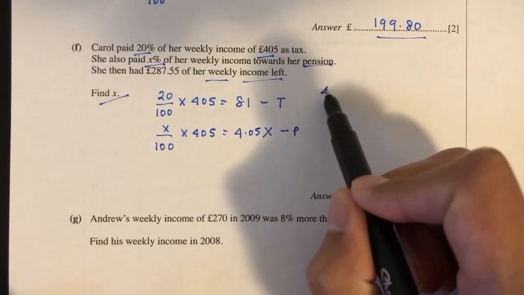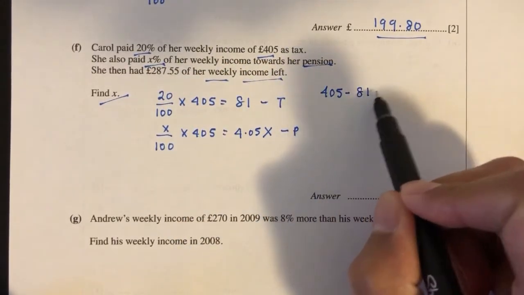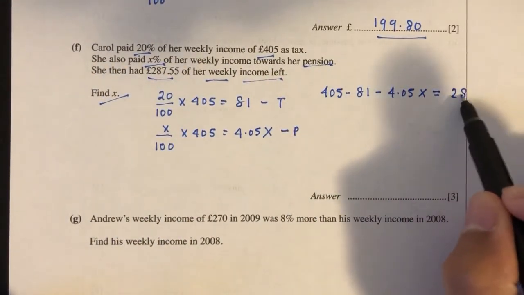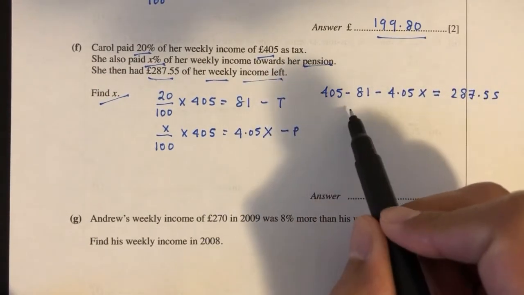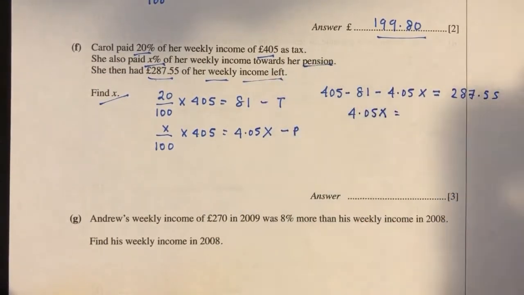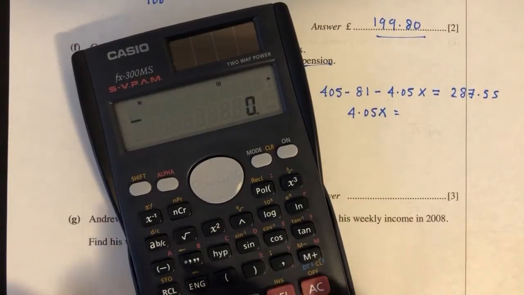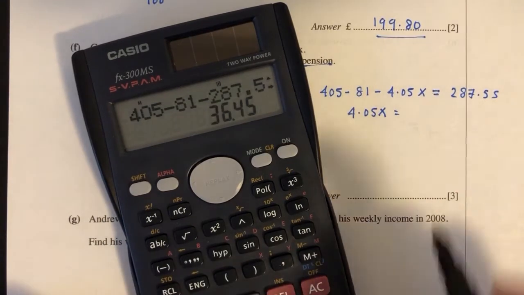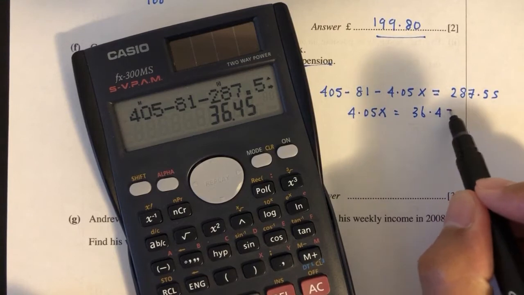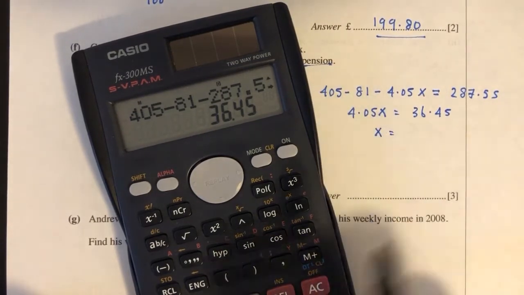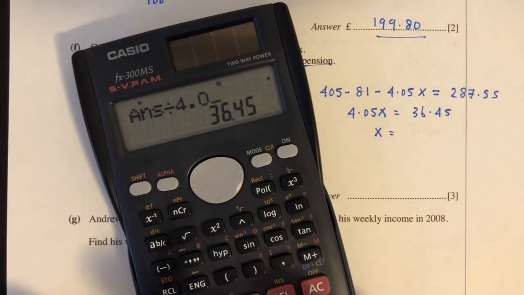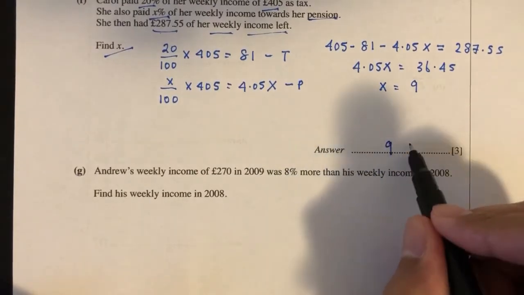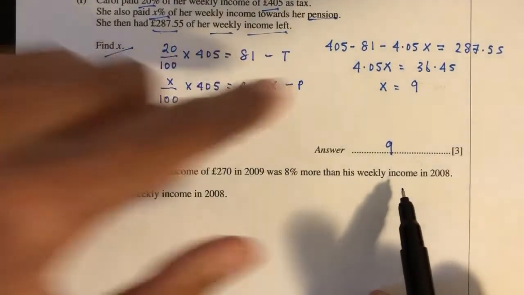So we know that 405 minus 81 minus 4.05x equals 287.55. So what value is 4.05x? 405 minus 81 minus 287.55, that will be 36.45. So x will be divided by 4.05, that should be 9%. So she paid 9% for the value of X in her pension.